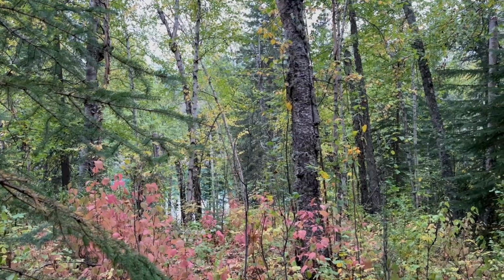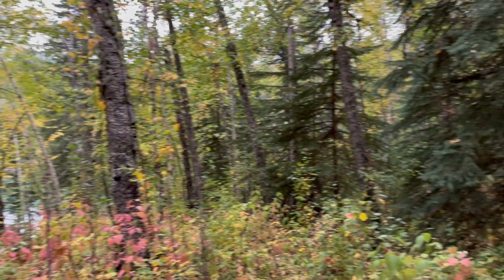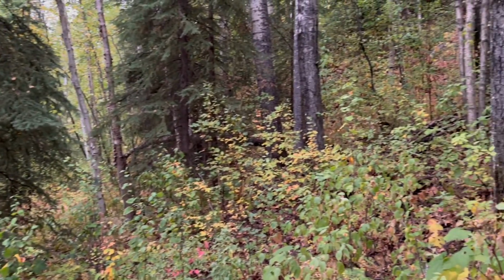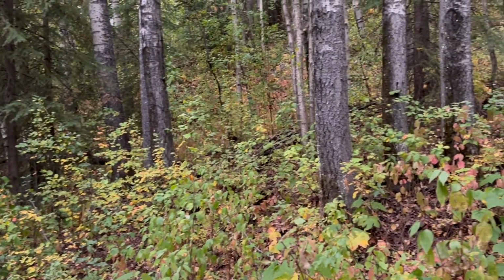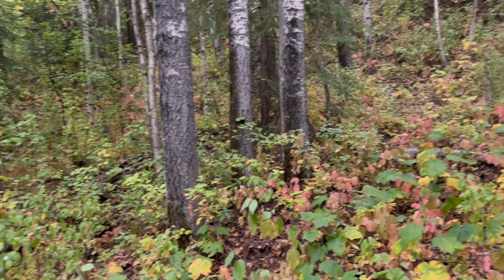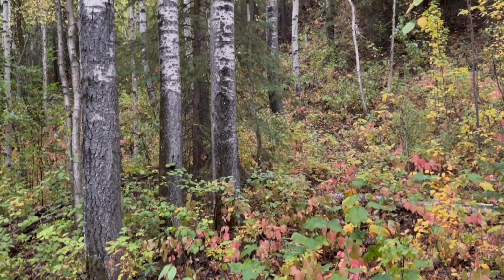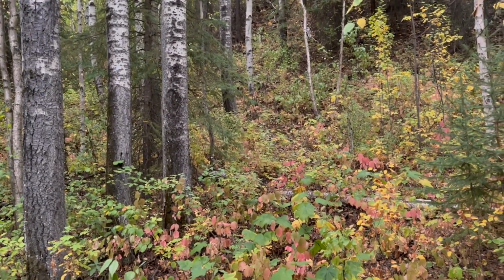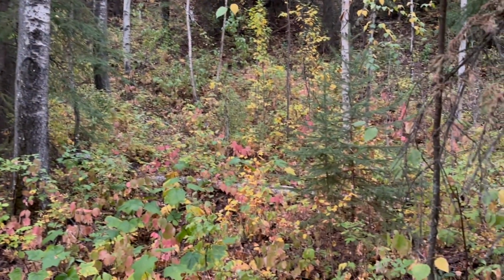So I'm working my way up the river, and I'm just looking for two things, which is sort of huntable terrain and huntable kind of forest. So you can see it's starting to open up in here a little bit. I can see at least 50, 60 yards. This is probably enough.